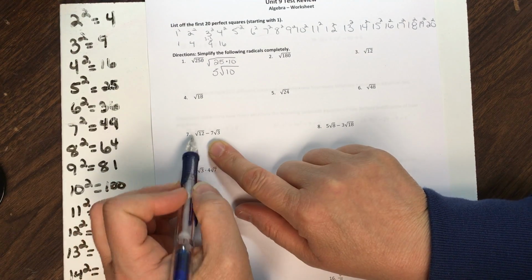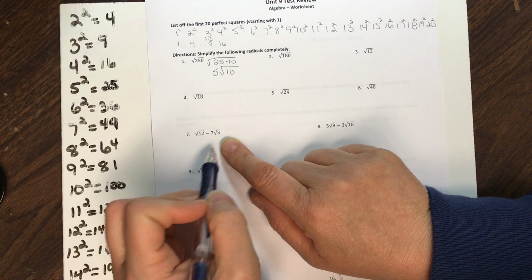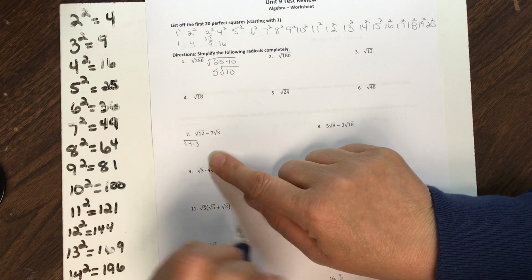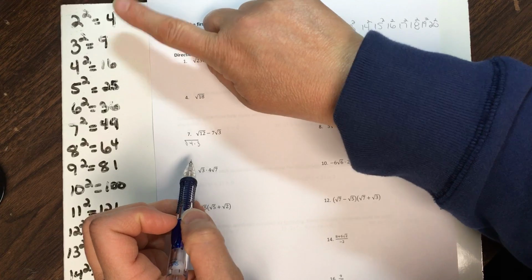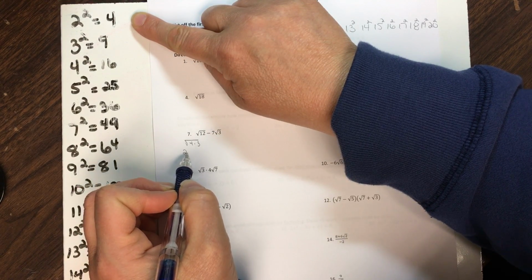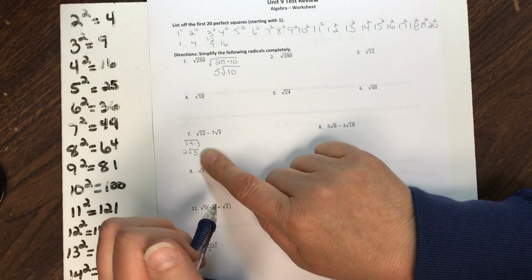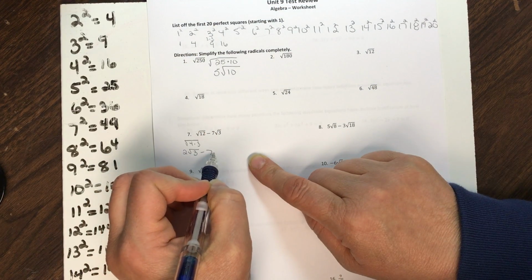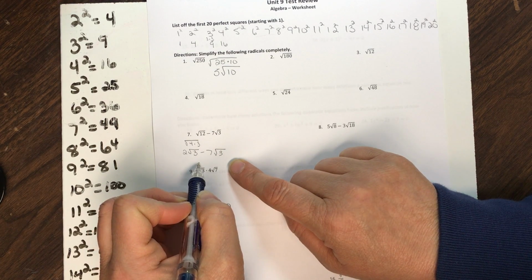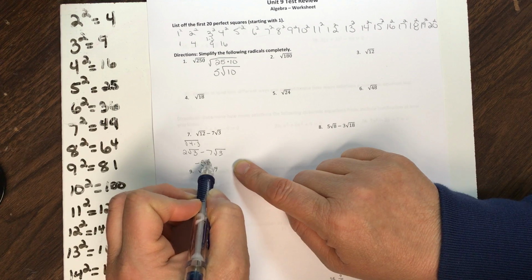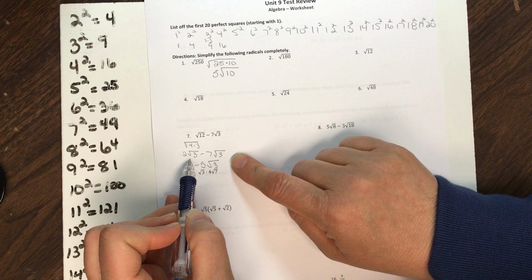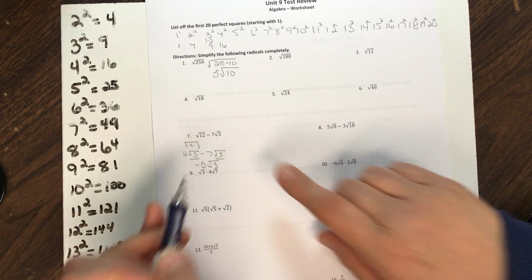Alright, so let's break this one up so that we can see if our pieces will go together. So 12 is 4 times 3. Now I know that 4, when it's simplified, is 2, and that leaves me with 2 square root of 3 minus 7 square root of 3. So my final answer would be negative 5 square root of 3. I can combine these, I can put these pieces together because they have the same thing underneath the radical.